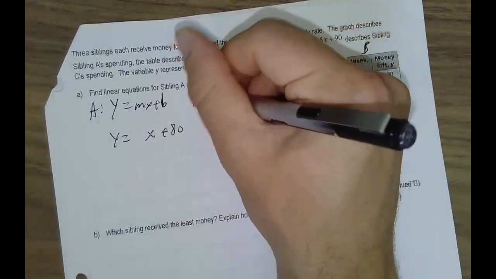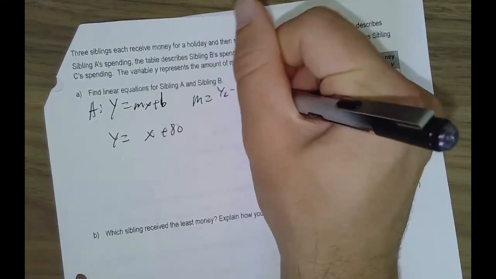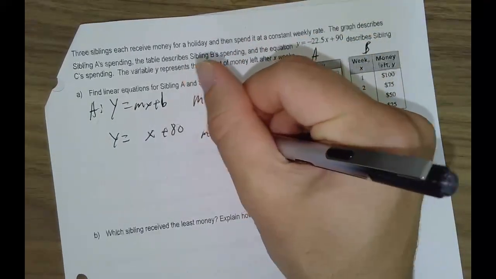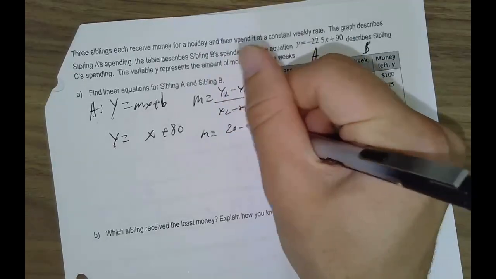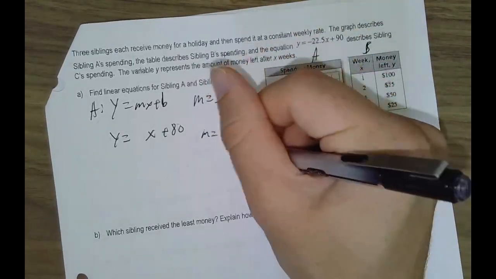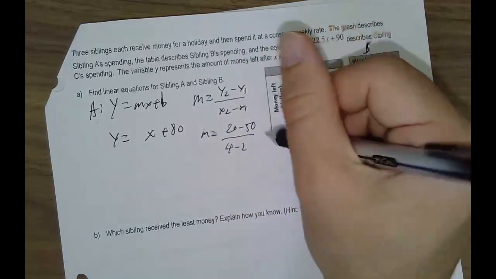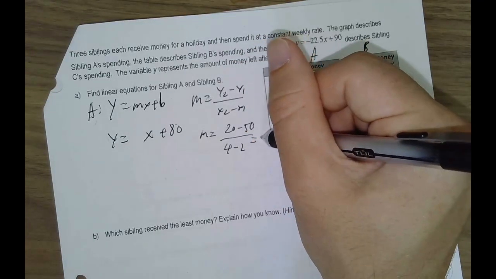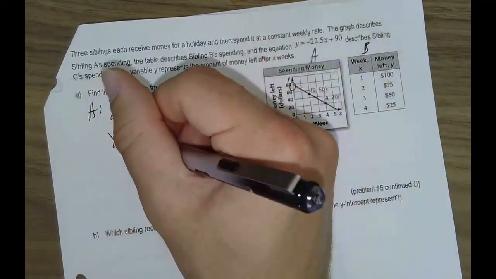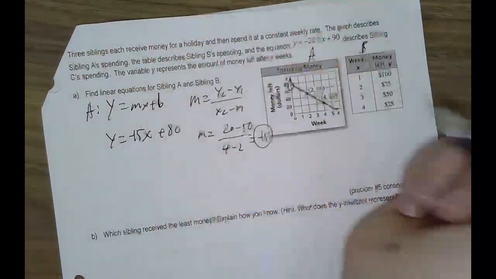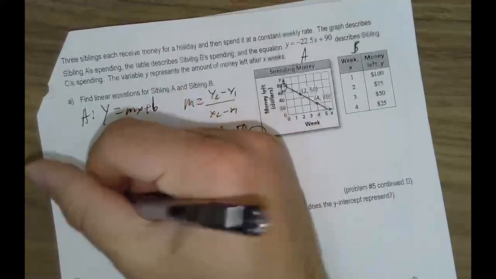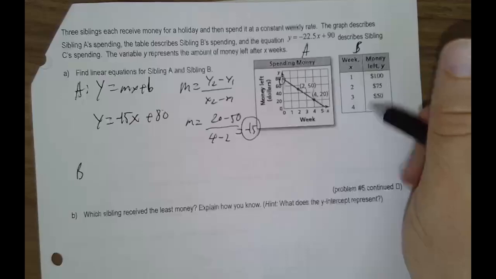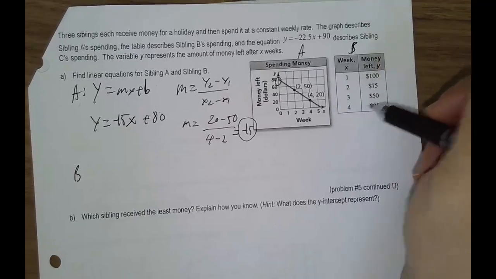And then taking my m, we need to know y2 minus y1 over x2 minus x1. So that would be m equals 20 minus 50 over 4 minus 2, which is negative 30 over 2, which is negative 15. So the answer is y equals negative 15x plus 80. That would be for A. For B, we can do something similar, but we're not given the 0, but we are given this.